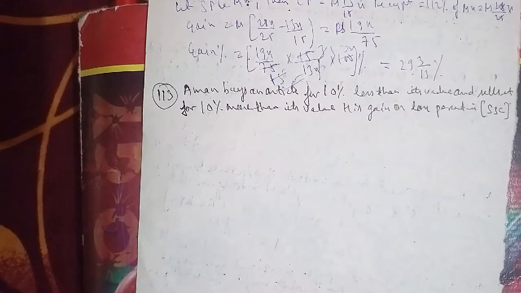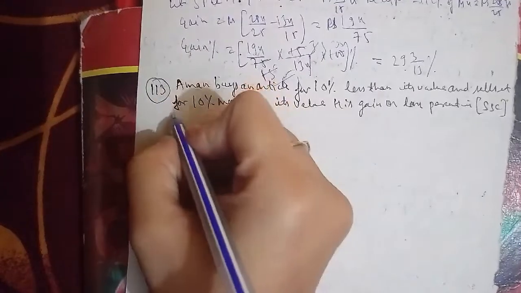Gain equals rupees 11x upon 10 minus 9x upon 10 equals rupees x upon 5.